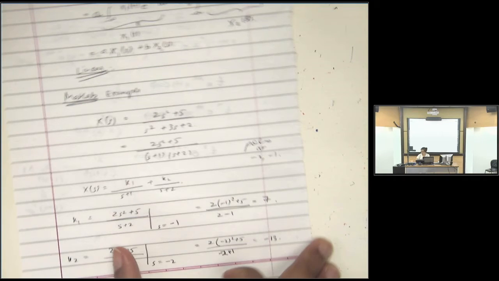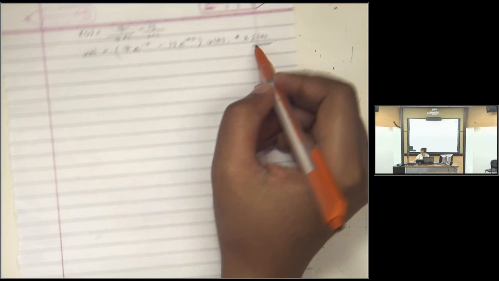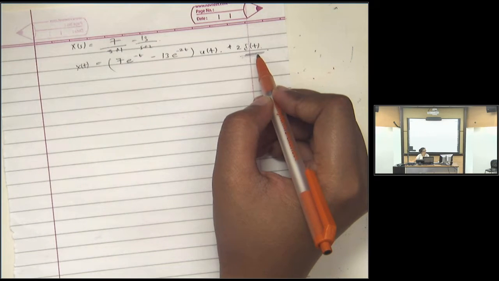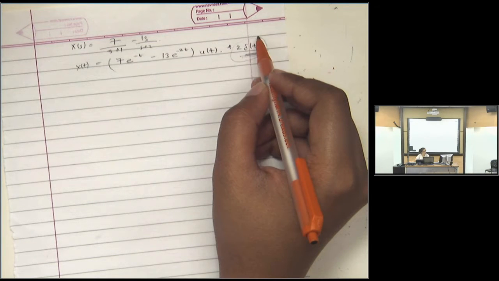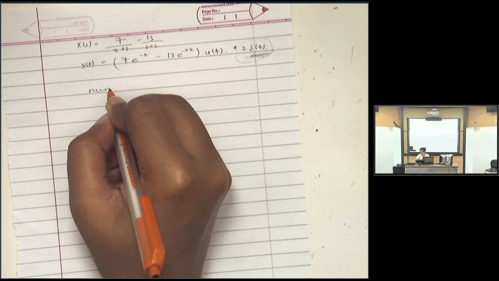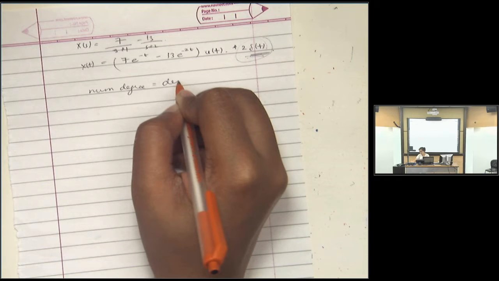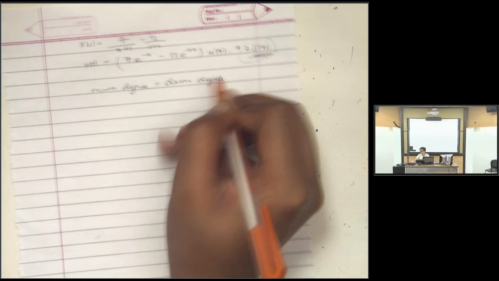So the constant term will have an inverse Laplace transform of delta(t). So you'll have a constant term. Whenever the numerator degree is equal to the denominator degree, you will have a constant term.